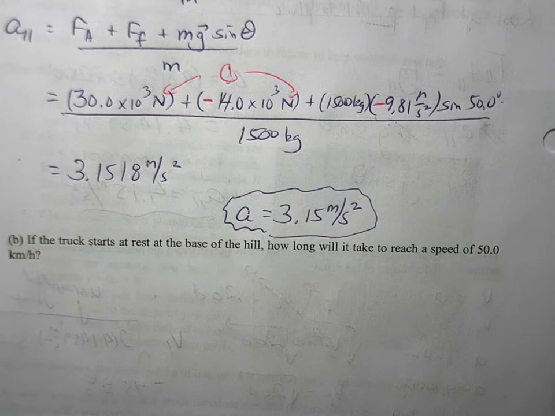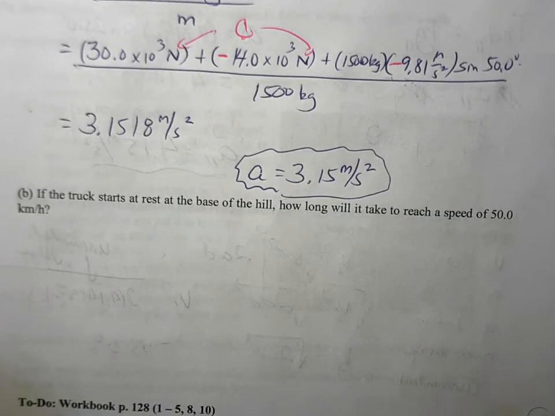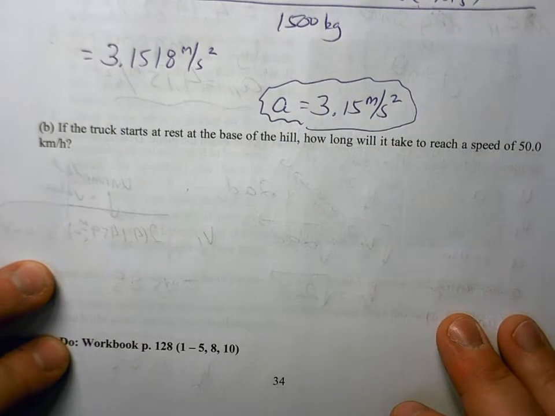My recommendation: see what FG parallel is doing. If it's helping you out, like if it's going in the same direction as the net force, it's going to add to it. If it's going against the net force, it's going to subtract from it. That would be my recommendation for how to approach that one. So we did a lot of work.